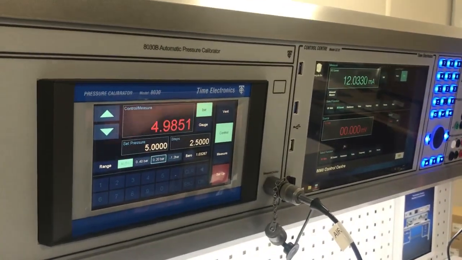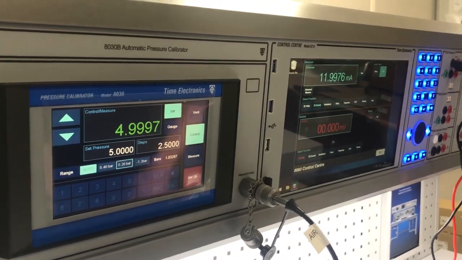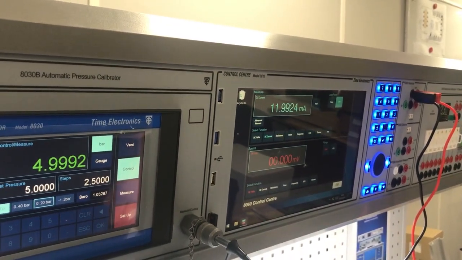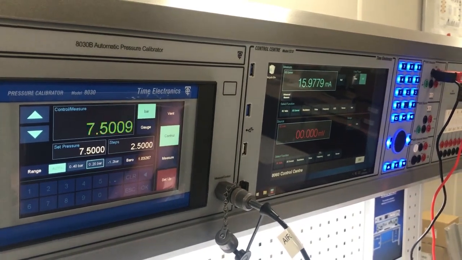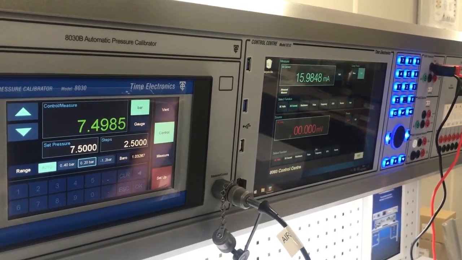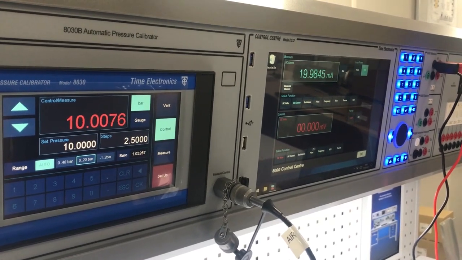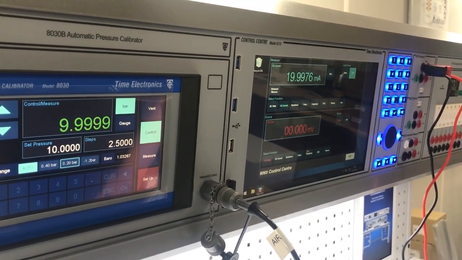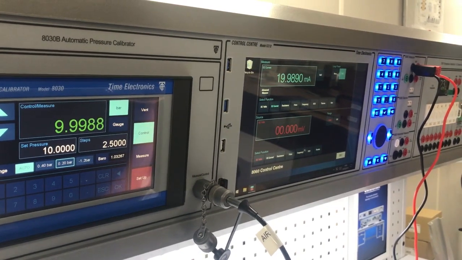Because the pressure transmitter is 10 bar range, we expect 0 to 10 bar to be the output of 4 to 20 milliamps. So here at 5 bar, at 50% of range, the output is 12 milliamps. The next step up is 7.5 bar, which is normally 16 milliamps. And then at full scale, 10 bar, which should be a nominal 20 milliamps. So by using the manual control application and the pressure calibrator, we can check the calibration of this pressure transmitter by noting the applied pressure and the measured current from the two instruments.